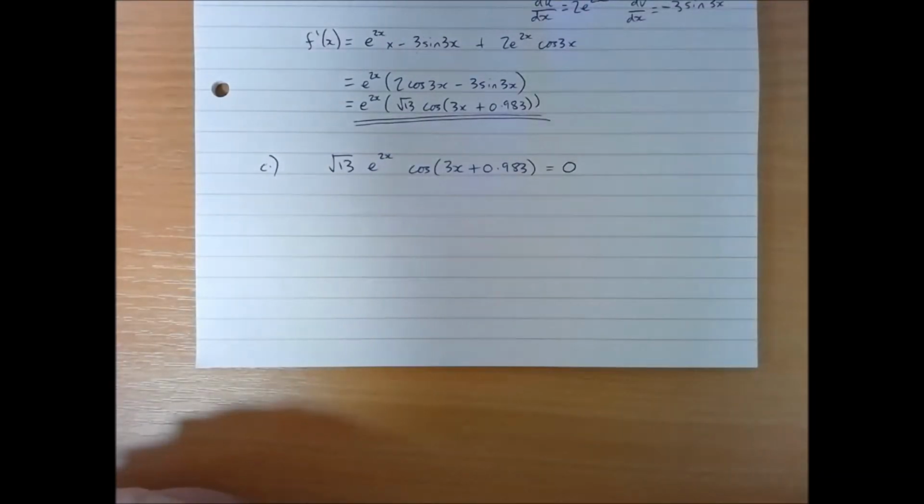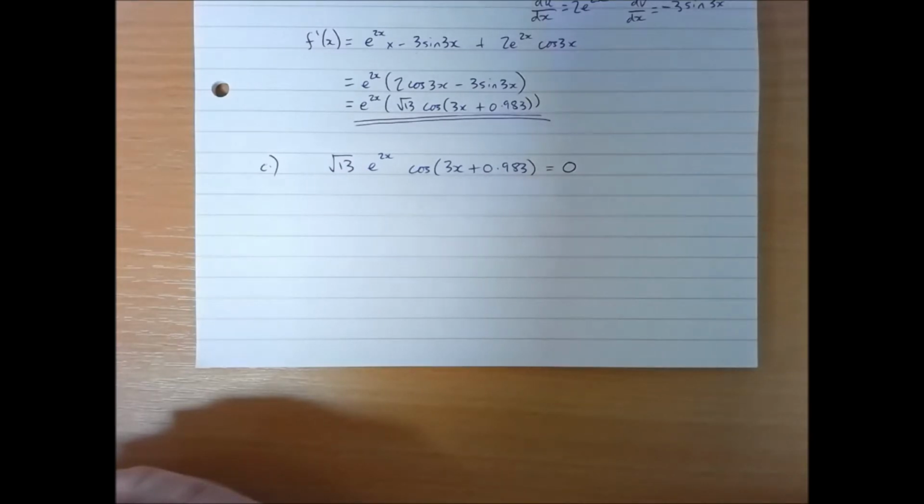In part C, we're asked to find the smallest positive value of x for which the curve with equation y equals f(x) has a turning point. We find our turning points when the gradient is set equal to 0, so I've set my expression for f dash x equal to 0. I need to solve this equation to find x.